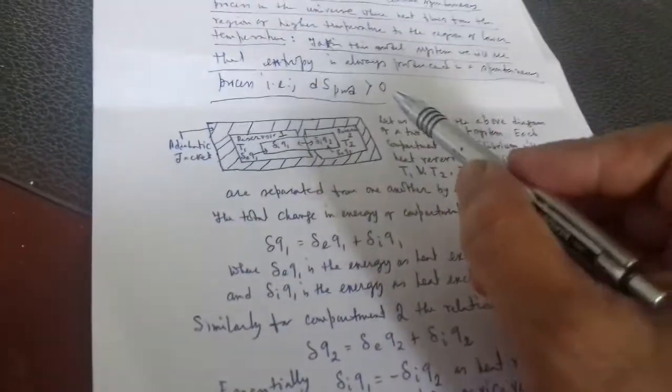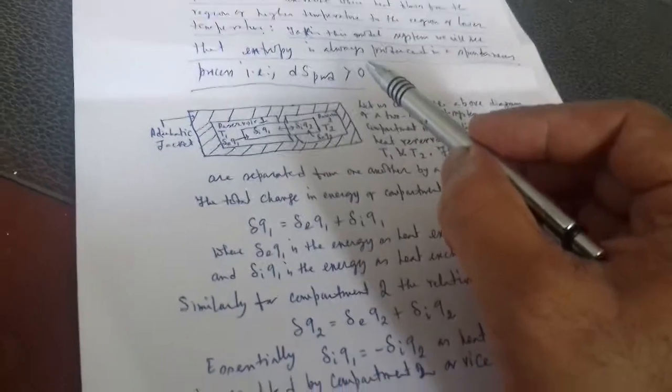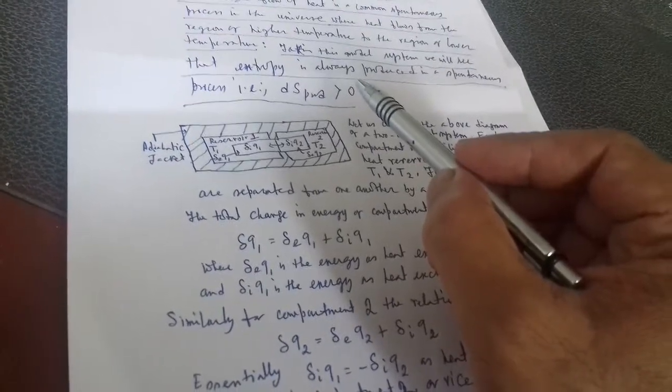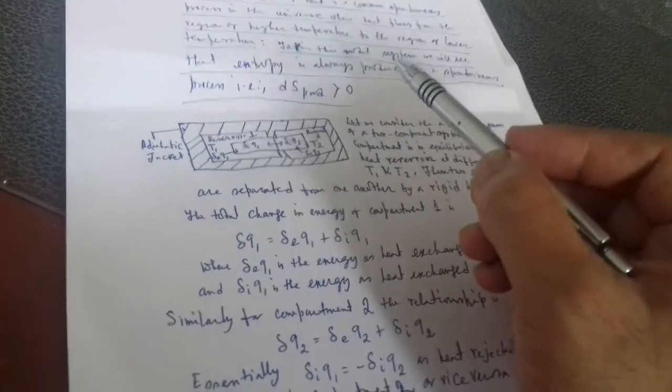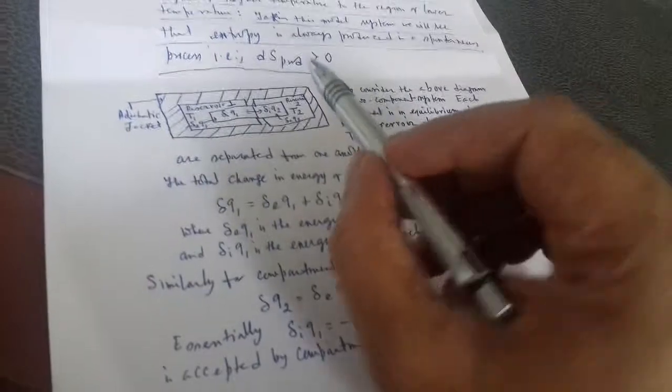We took the simplest possible example of a non-equilibrium, irreversible or spontaneous process, which is heat flow from the region of higher temperature to the region of lower temperature. That's a very common spontaneous process in nature. With this example we have established that dS_prod is greater than 0 for this particular spontaneous process.